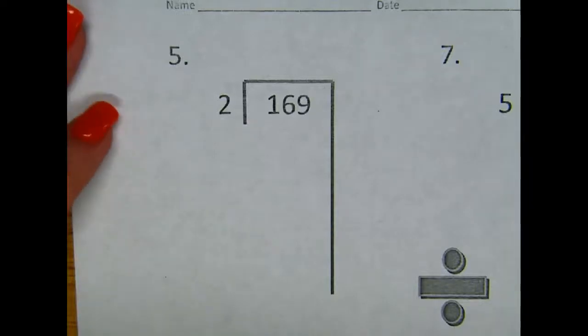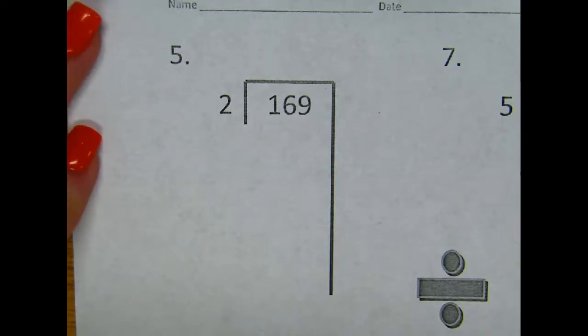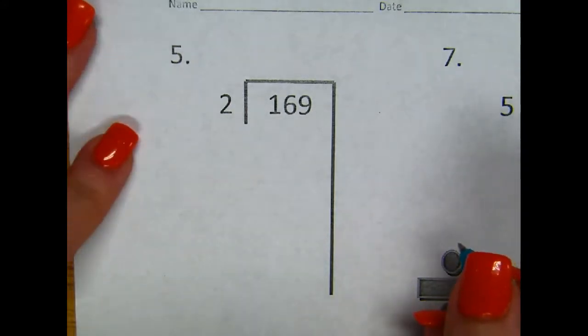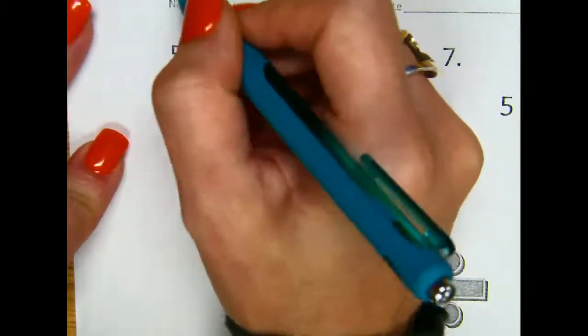All right, good afternoon. We are going to be doing another partial quotient video because I messed up on the one that I did before. So, here we go. We have some smart students who figured out my mistakes. Yes, I'm a human being. Okay, so I have my class here with me right now.